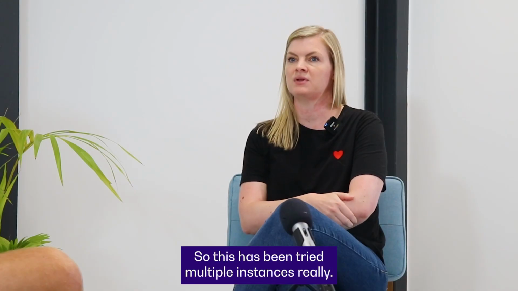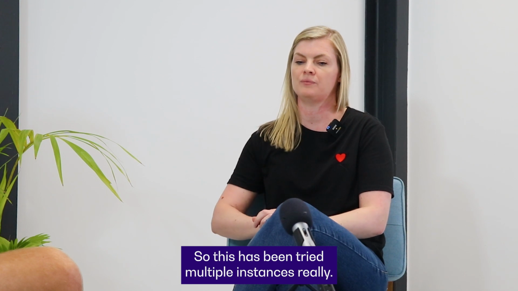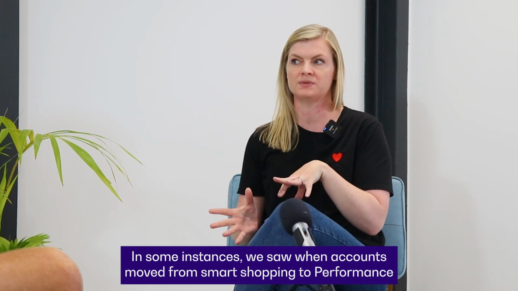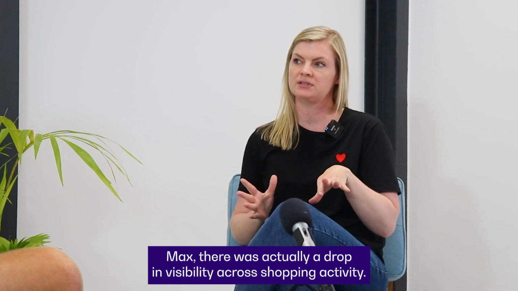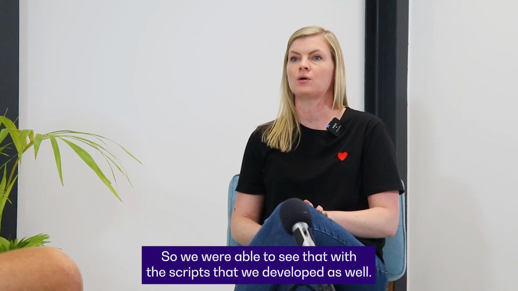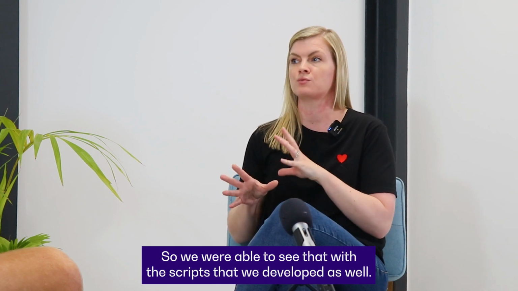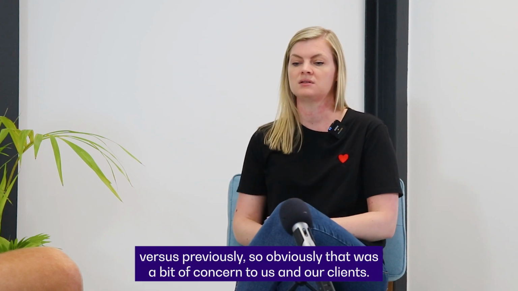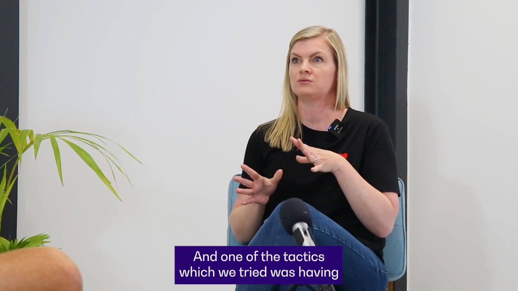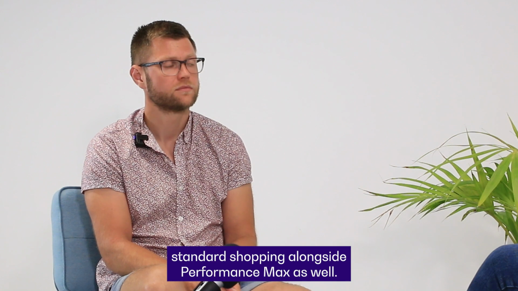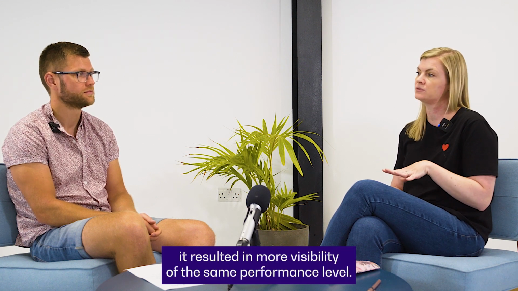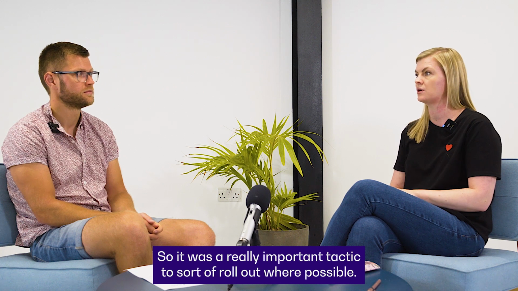Yeah, so this has been tried in multiple instances, really. In some instances, we saw when accounts moved from Smart Shopping to Performance Max, there was actually a drop in visibility across shopping activity. So we were able to see that with the script that we developed as well. That was much more obvious, comparing that shopping level data versus previously. So obviously that was a bit of a concern to us and our clients. And one of the tactics we tried was having standard shopping alongside Performance Max as well. And in pretty much all cases that we tried this, it resulted in more visibility at the same performance level. So it was a really important tactic to roll out where possible.